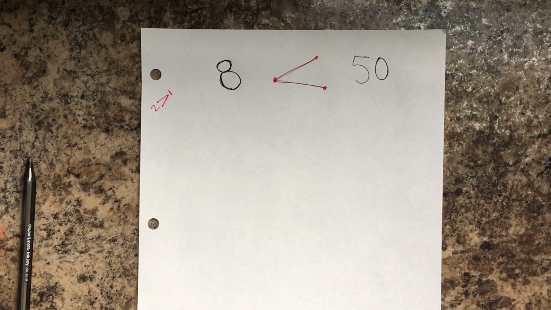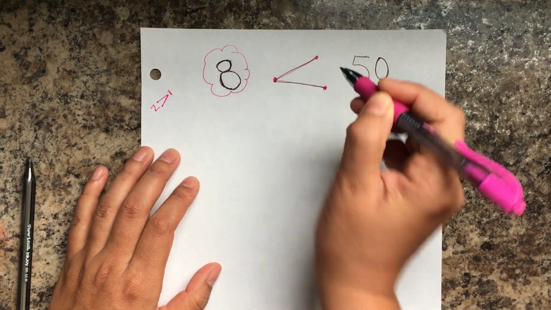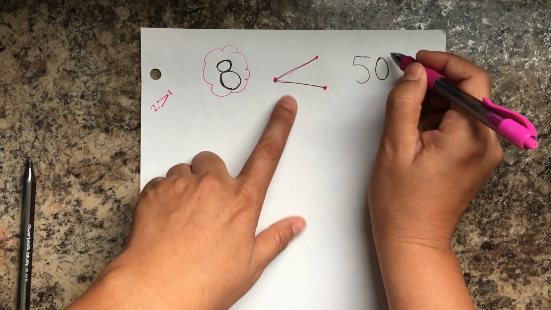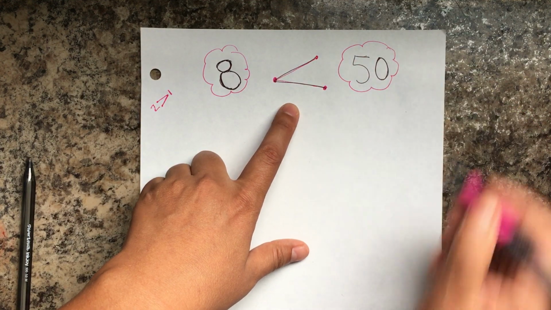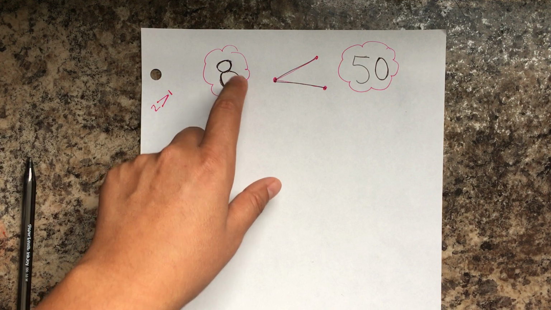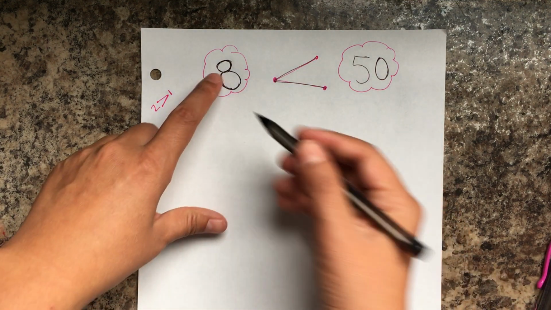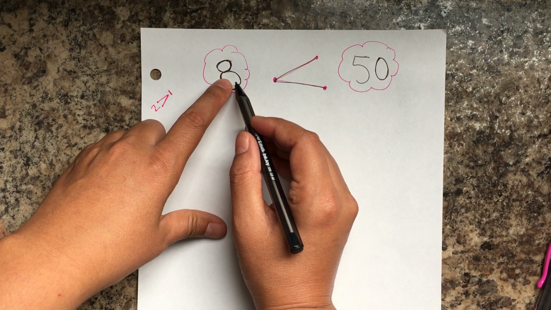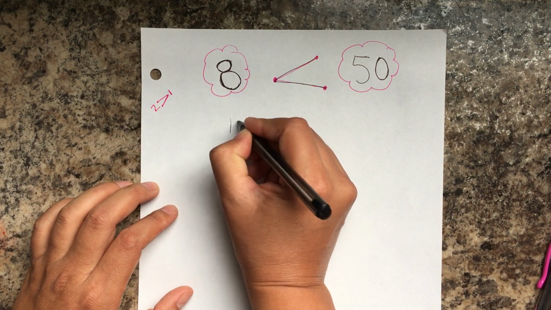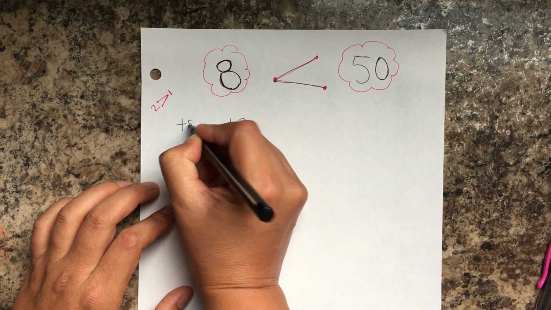Okay, so I want you to take these as the main numbers. We know that 8 is less than 50. It's smaller than 50. So, but what if you add 5 to both numbers? Okay, let me add 5 to both numbers. So 8 plus 5 is 13. Okay, you're adding, right? You're adding 5.